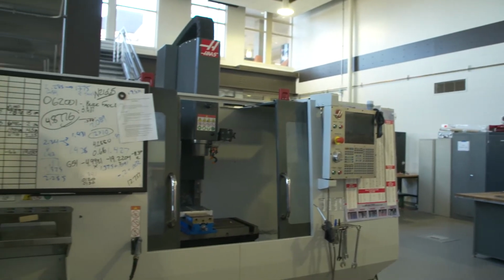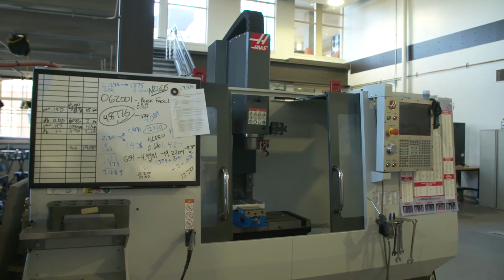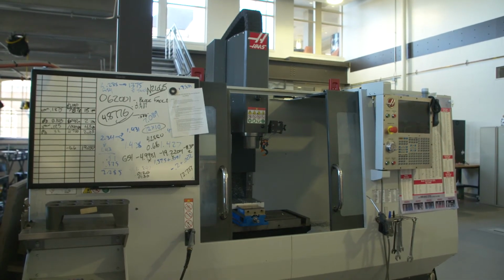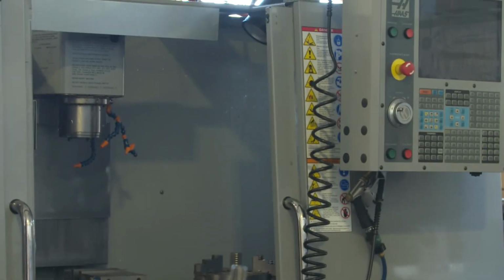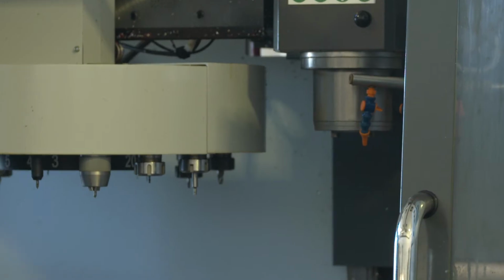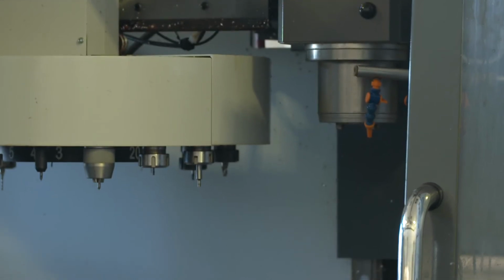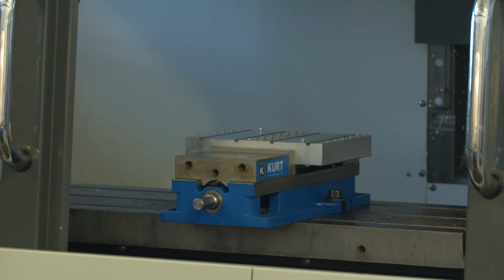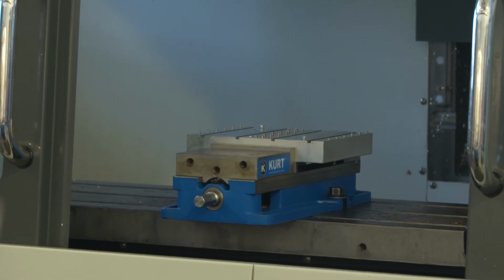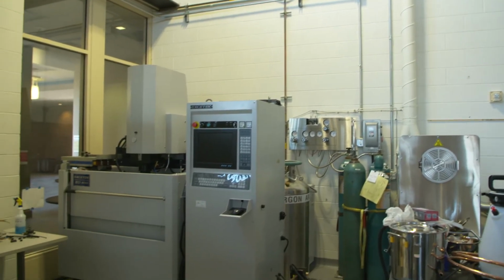Right now we're in the high bay and we're going to take a look at some of the machines you might be using. These are 3-axis CNC mills. CNC stands for computer numeric control, so they are automated machines that you might use in an upper level course in junior or senior year. Generally we do aluminum machining in here and sometimes steel, and you can use a variety of fixtures to create complex parts.